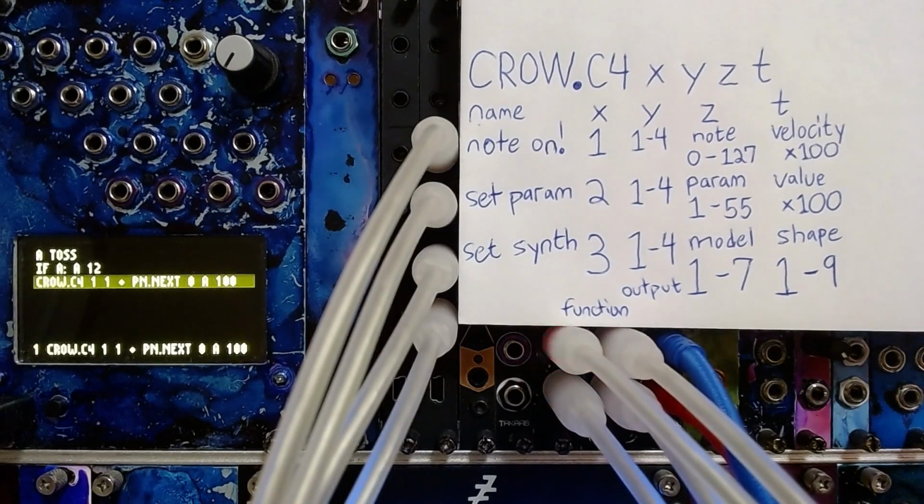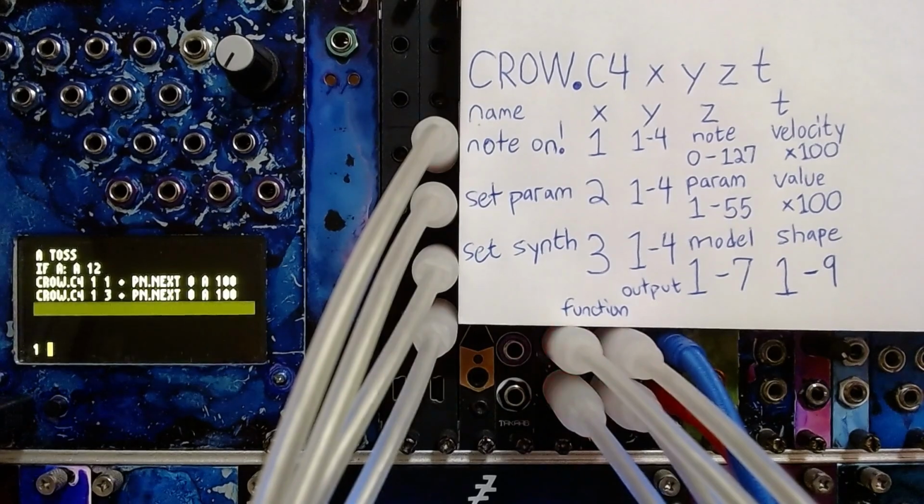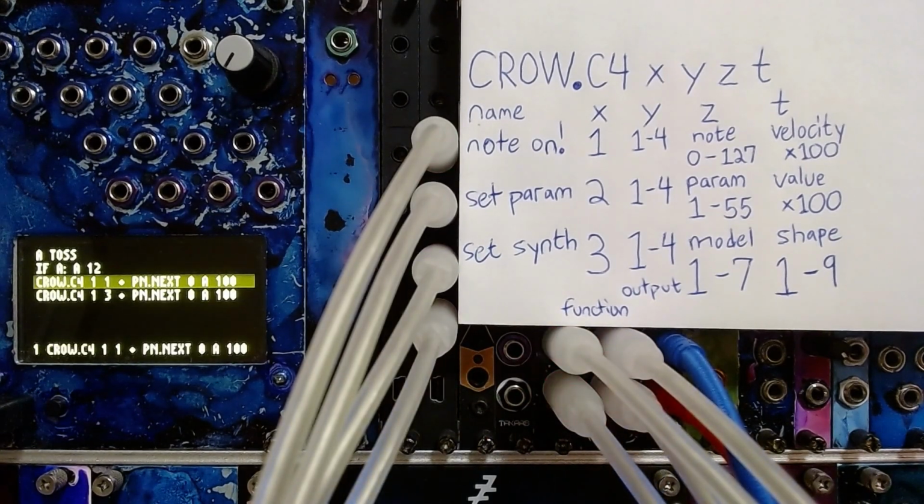What we can do next is copy this and change the output. So instead of output 1, let's say this is 3. So now we step once for the first output, and then we step again in the pattern for the next output down. Or I should say for the third output.